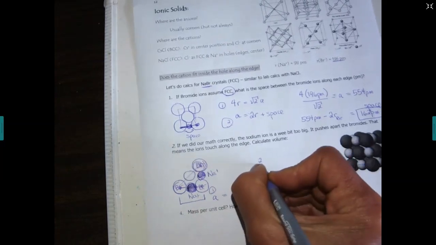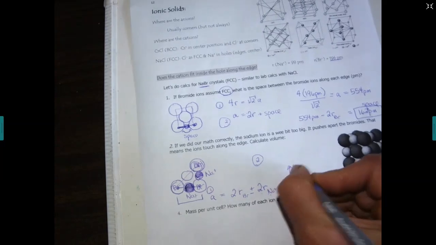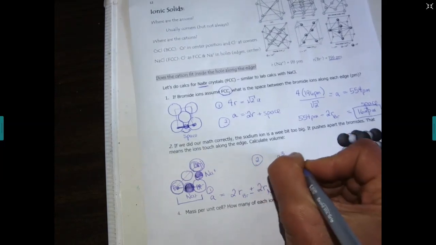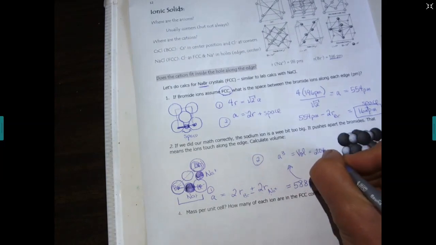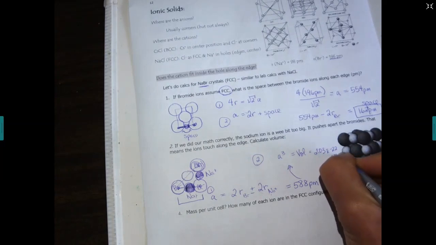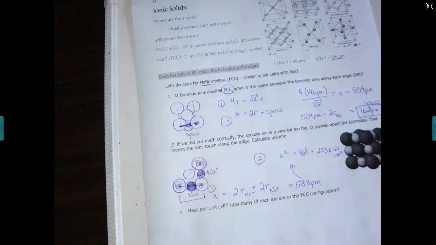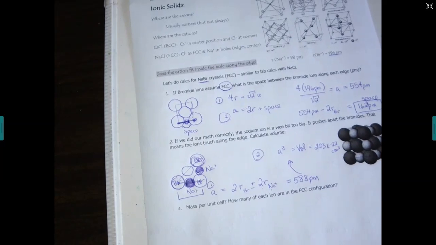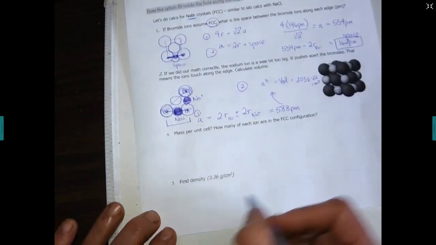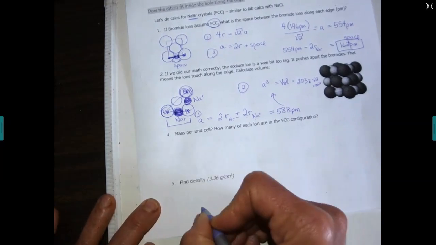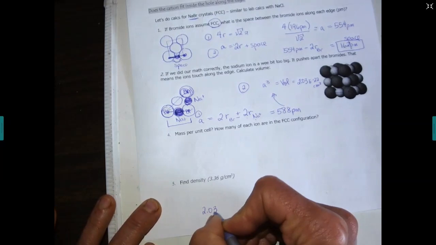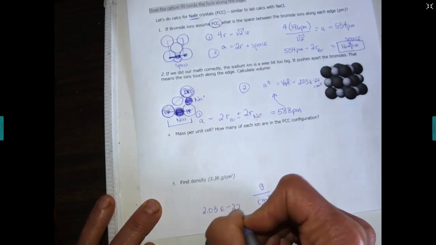So my step 2 is up here. Once I have that, I would do a cubed equals my volume, and get 2.03 times 10 to the negative 22, and you're going to show a unit. Where we're going with this is we're trying to find density. You can look at the bottom of the page. To find density, we need grams per cubic centimeter. So we have our cubic centimeters, 2.03 e to the negative 22.